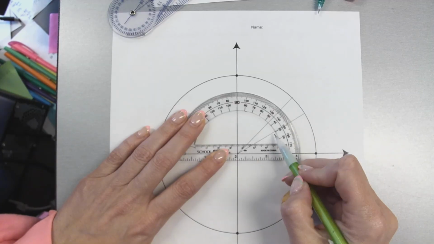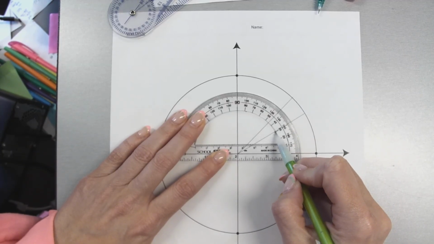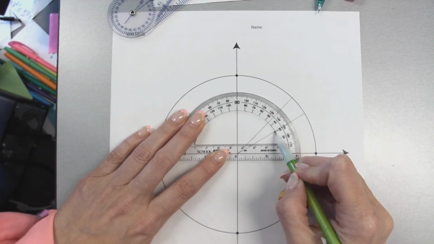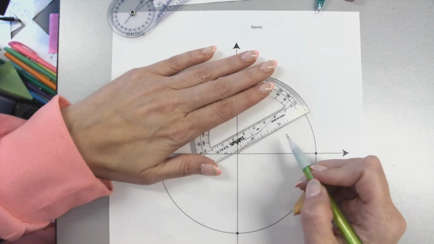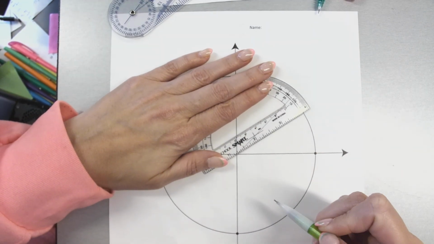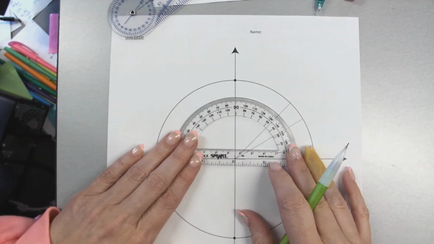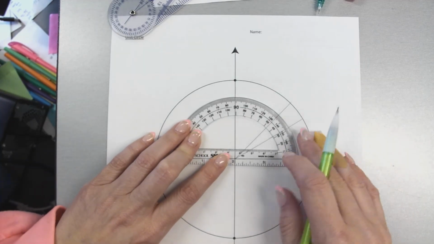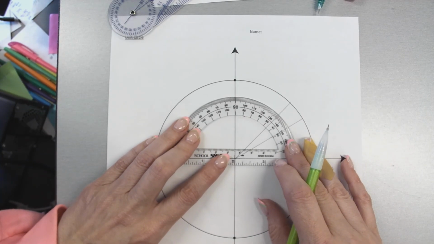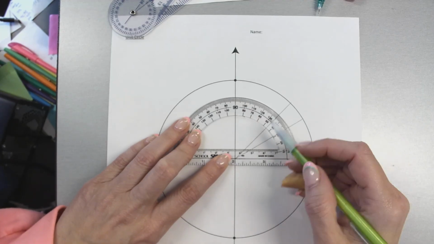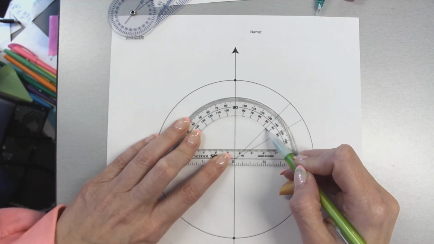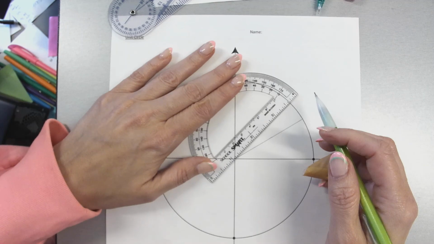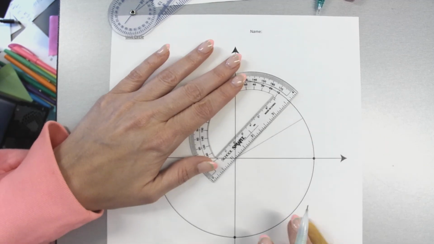Then you're just going to put a little dash where the 30 is. Once you put that little dash, you connect it to your circle. Then do the same thing for the 45. You just make a dash where that is, and then you draw the line that goes through that.